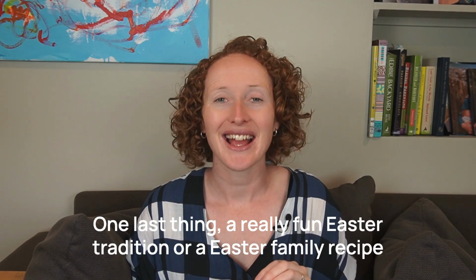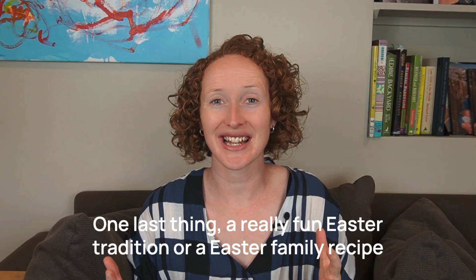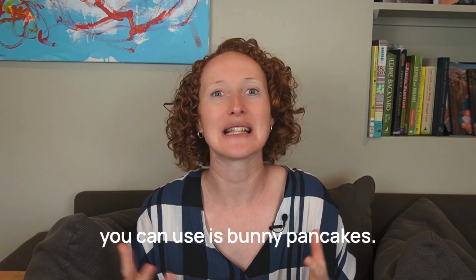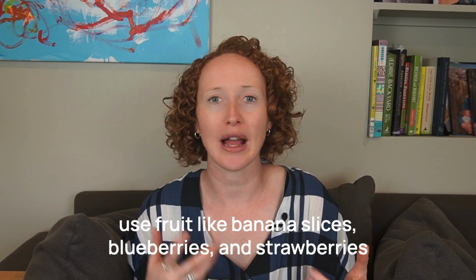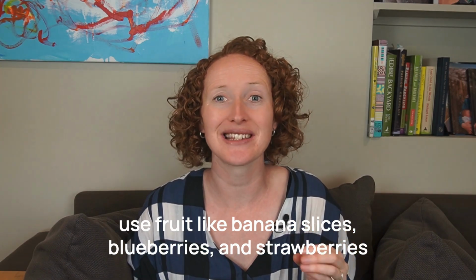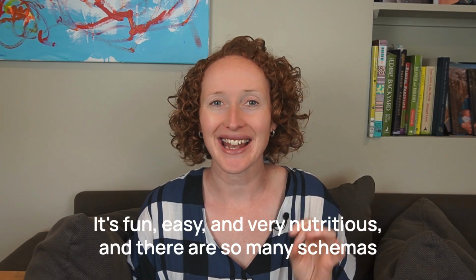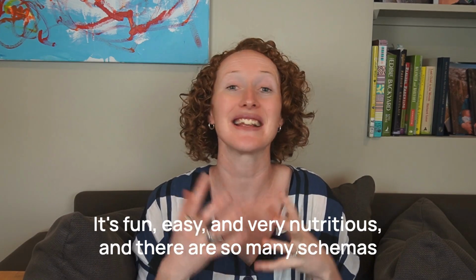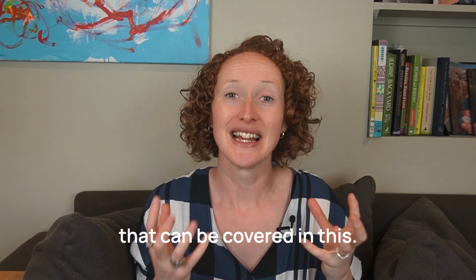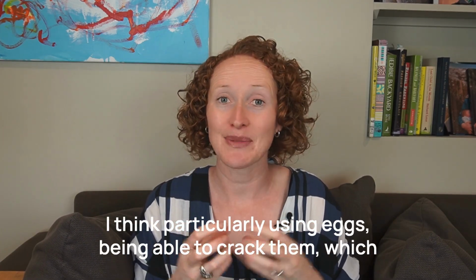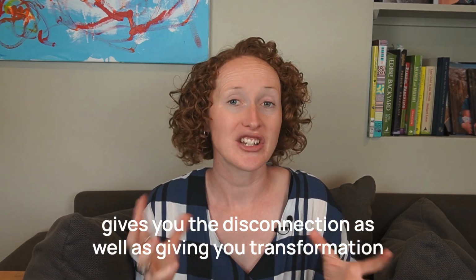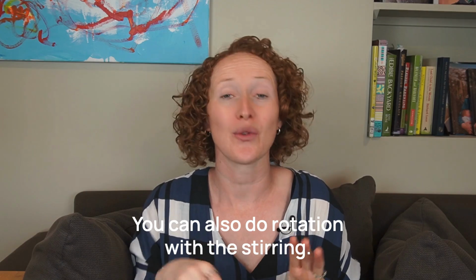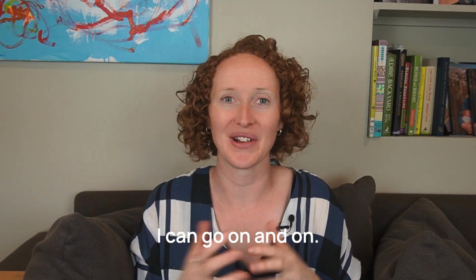One last thing, a really fun Easter tradition or an Easter family recipe you can use is bunny pancakes. What you can do is you can make simple pancakes and use fruit like banana slices, blueberries, and strawberries to create a bunny face. It's fun, easy, and very nutritious, and there are so many schemas that can be covered in this. I think particularly using eggs, being able to crack them, which gives you the disconnection, as well as giving you the transformation of mixing them together. You can also do rotation with the stirring. I can go on and on.